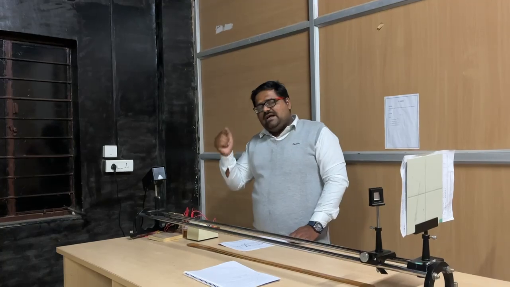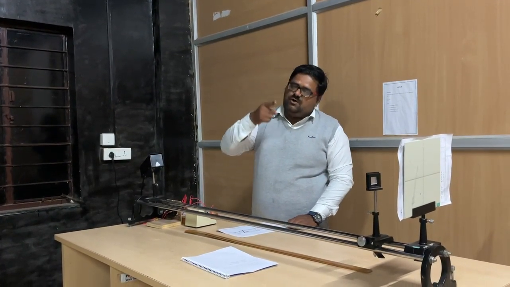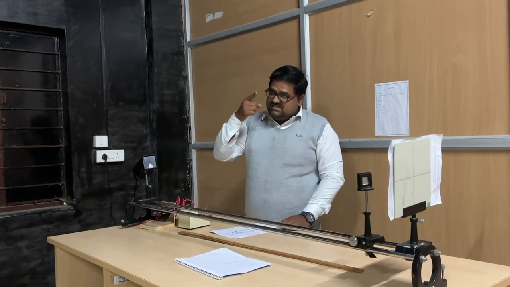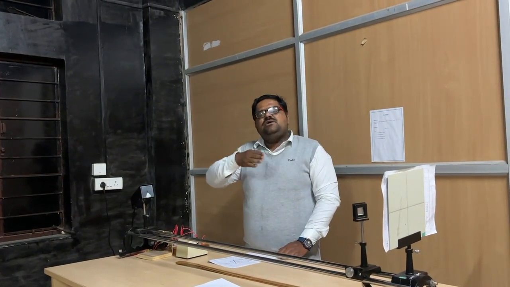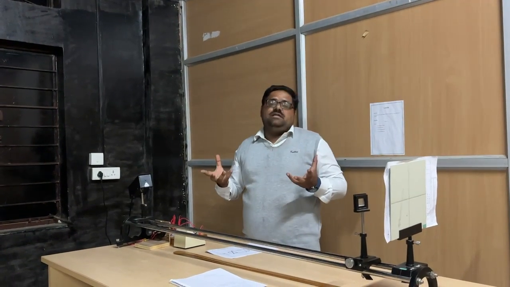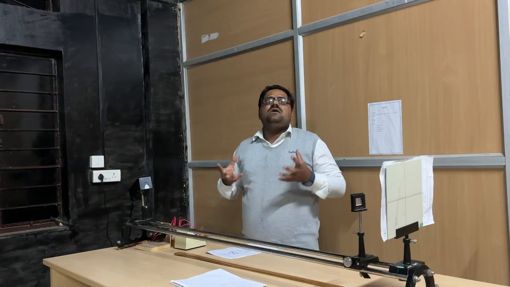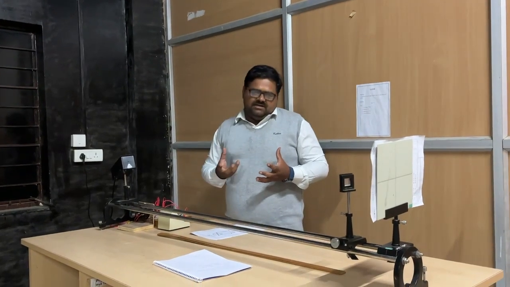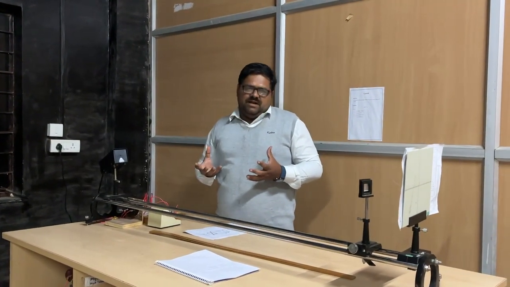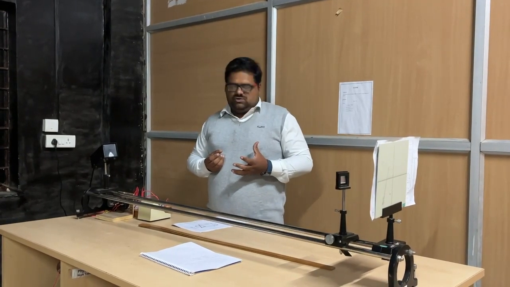We know that light always travels in a straight line, but whenever it passes through any obstacle, any slit or sharp object, it bends its path, and due to this bending we get multiple wave fronts, and due to these we get the interference pattern. More precisely, we can say it is the diffraction pattern. By using this diffraction pattern we can calculate the wavelength of this monochromatic source.